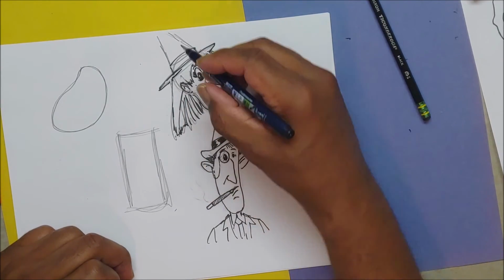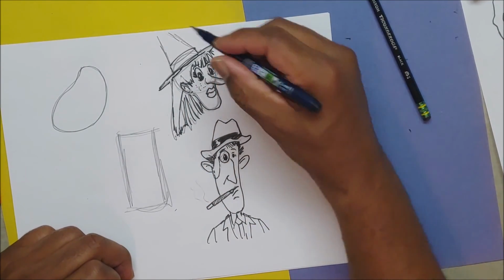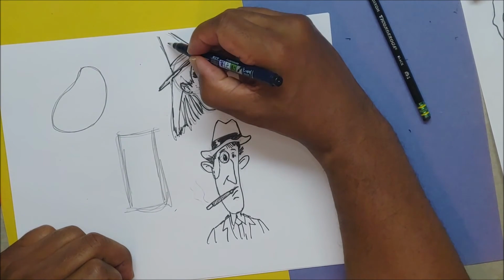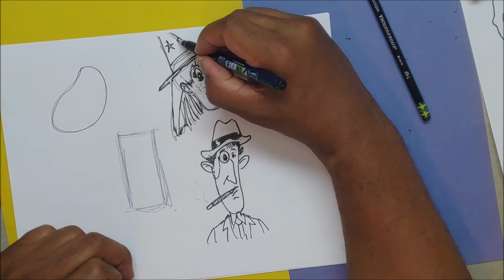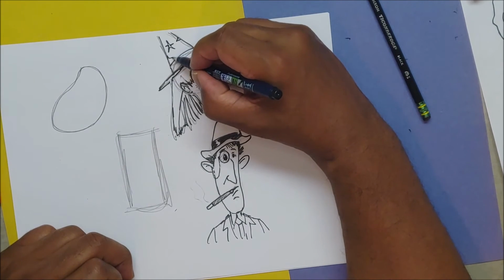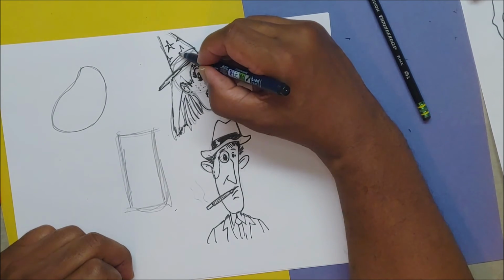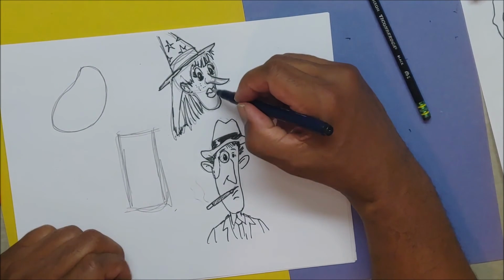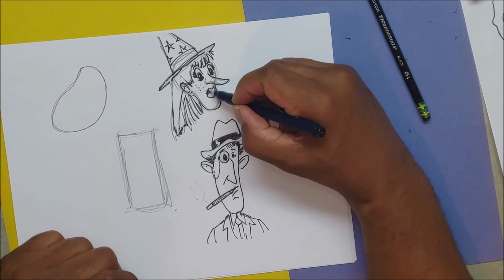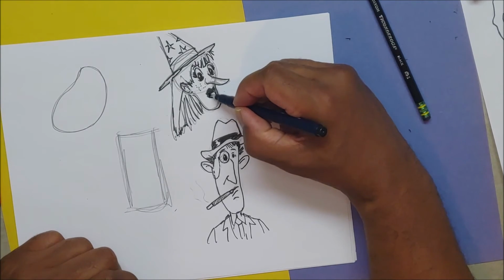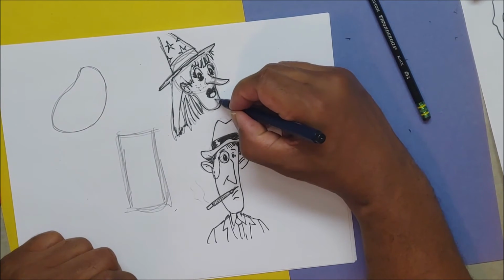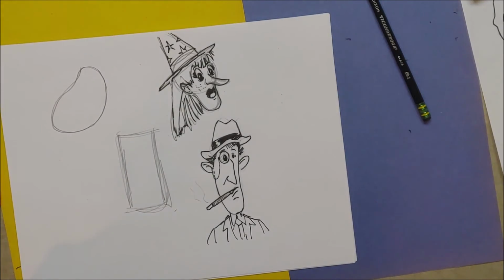So the hair is going to go all the way up to here. And give her some black lipstick, because witches wear black lipstick. And a little bit of a chin.